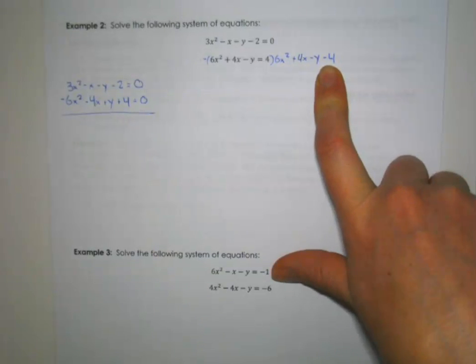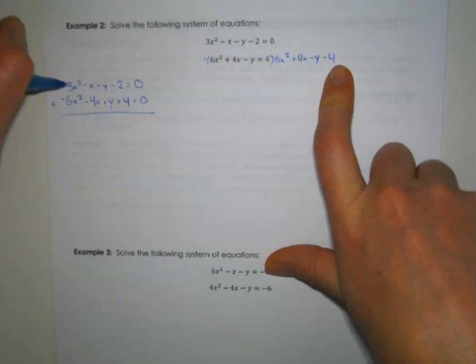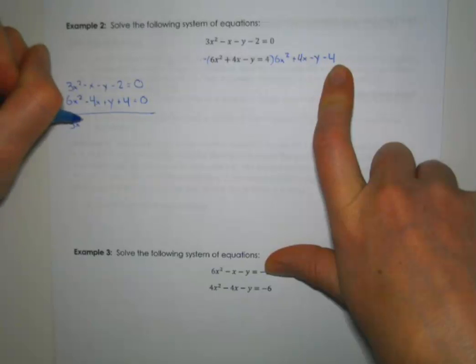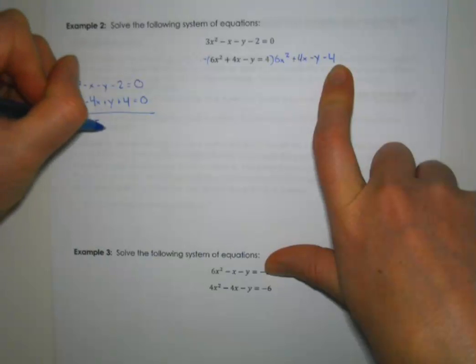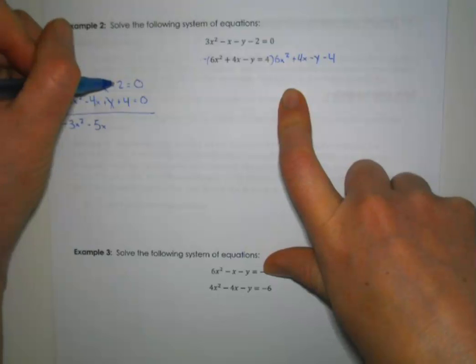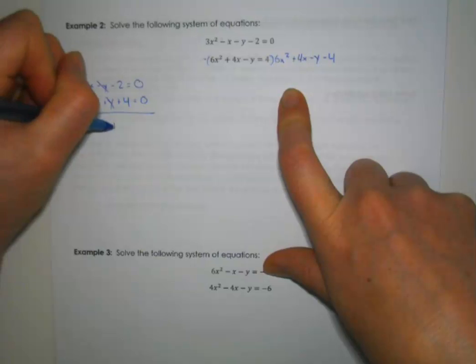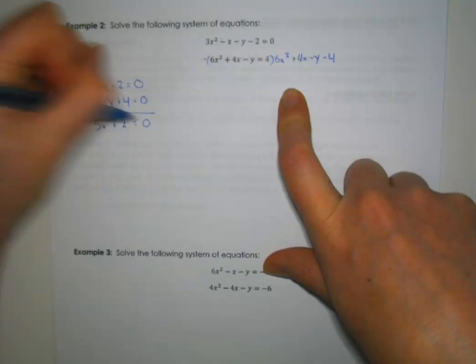So now to work our elimination, we're going to add these two expressions together. So 3x squared minus 6x squared gives us negative 3x squared. Negative x minus 4x gives us negative 5x. Negative y plus y cancels out. Negative 2 plus 4 gives us plus 2. And so that's all equal to 0.